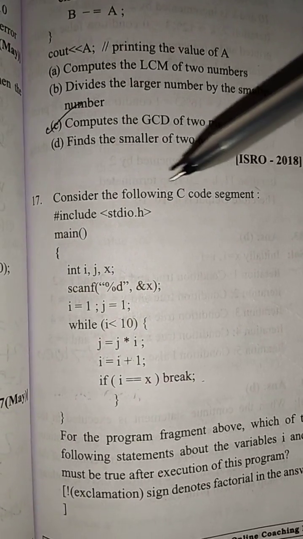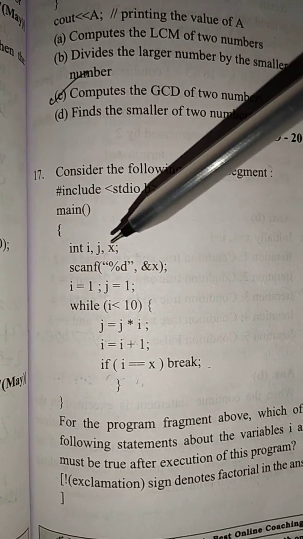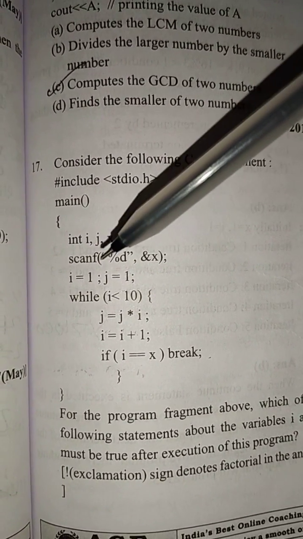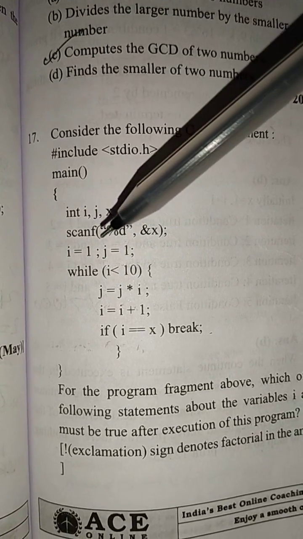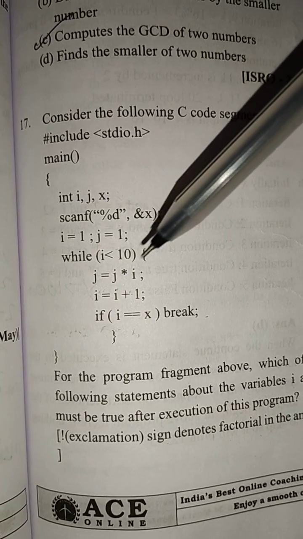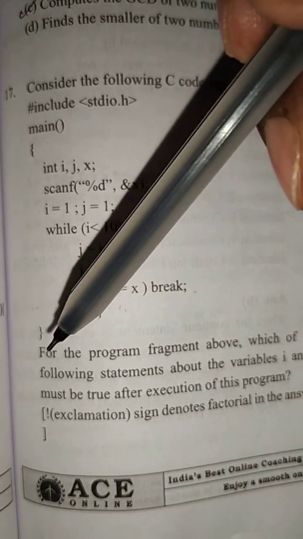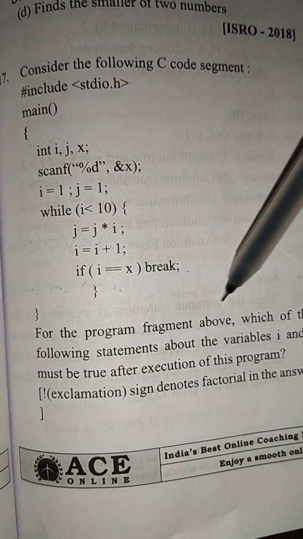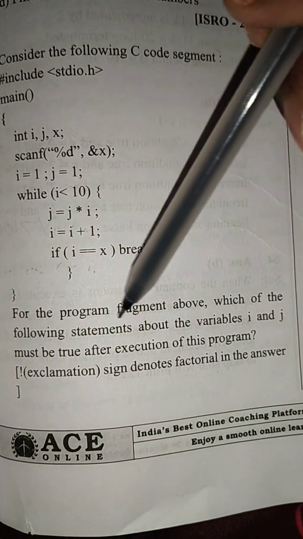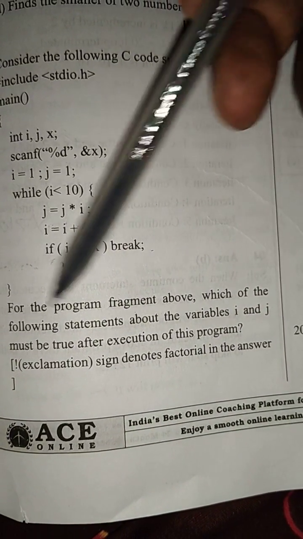Consider the following C code statement. #include <stdio.h> main, int i, j, x; scanf %d and x. i is equal to 1, j is equal to 1, while i is less than 10, j is equal to j into i, i is equal to i plus 1. If i equals x, break. For the program fragment above, which of the following statements about the variables i and j must be true after execution of this program?